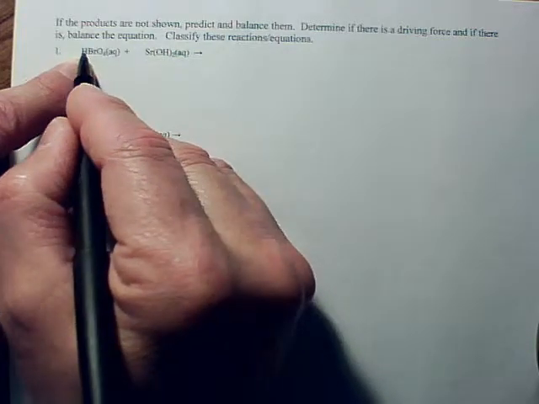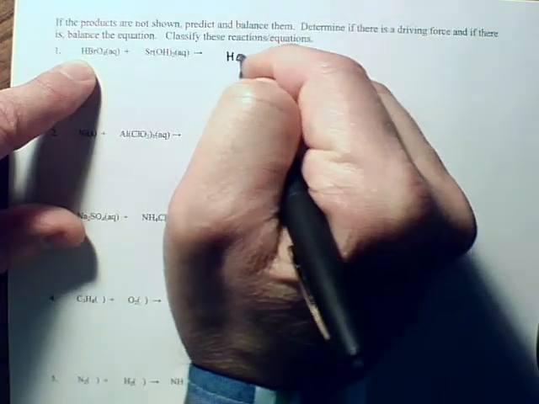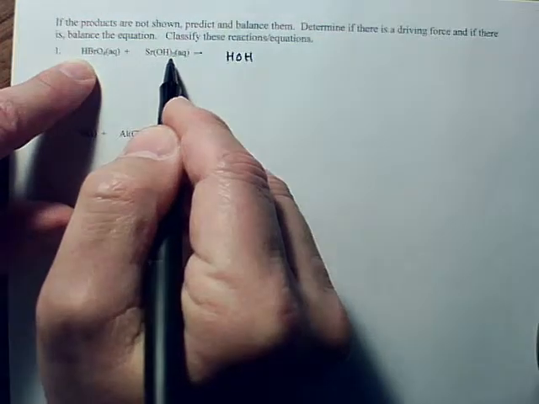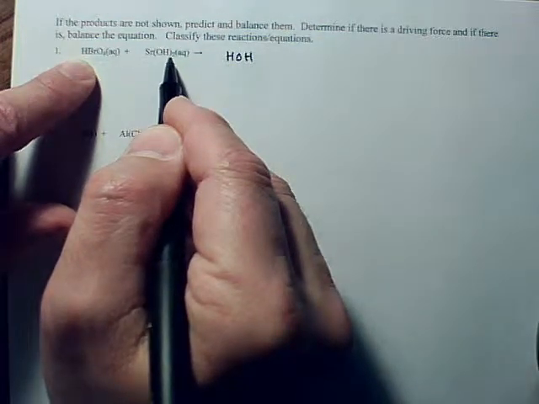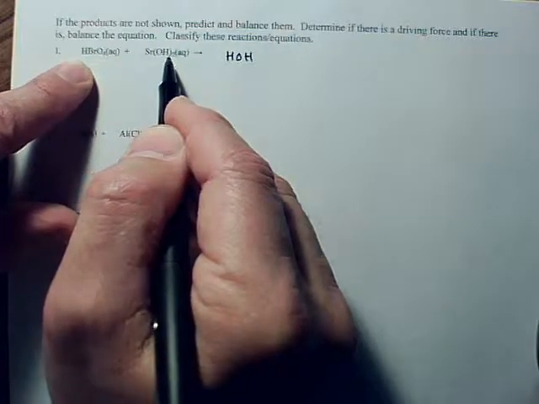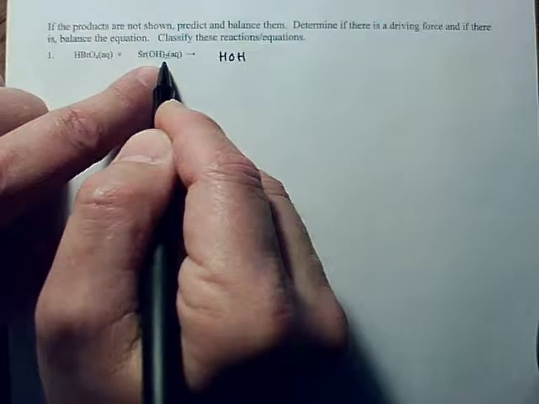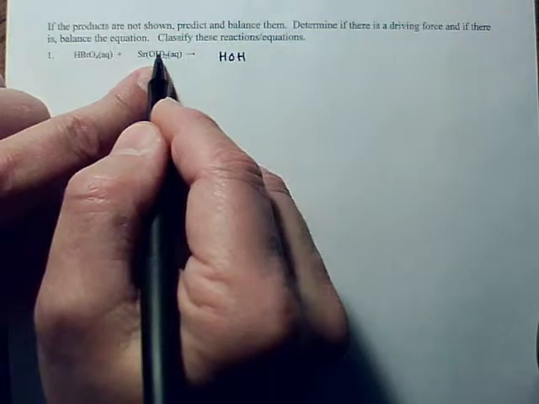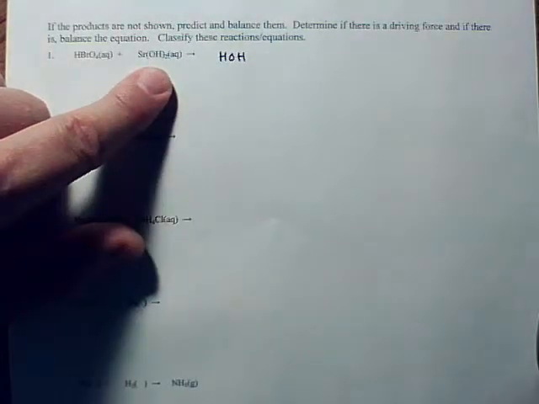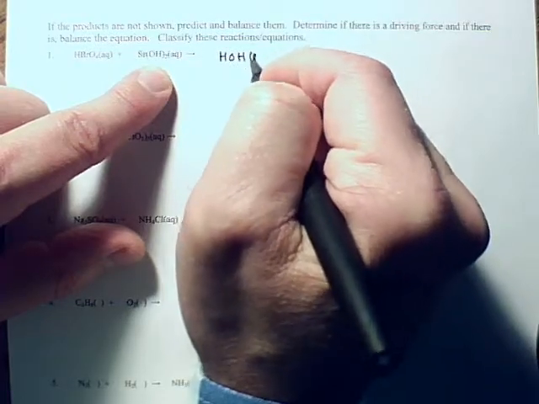Because if I have H in the front, no H in the back, well, we're going to create water. That's one of our driving forces. So I'm going to put HOH over here. Remember, subscripts like this one do not travel. This 2 here does not travel. The only twos that travel are those that are part of a polyatomic ion. This 2 is not part of the hydroxide ion. Okay, so we're just going to put this over here. This is going to be a liquid.